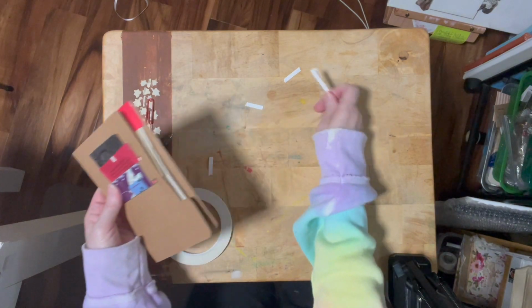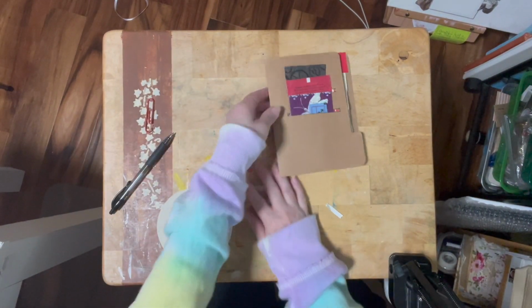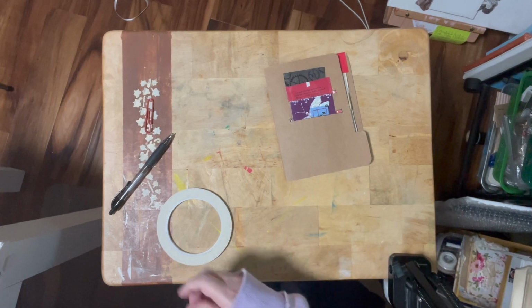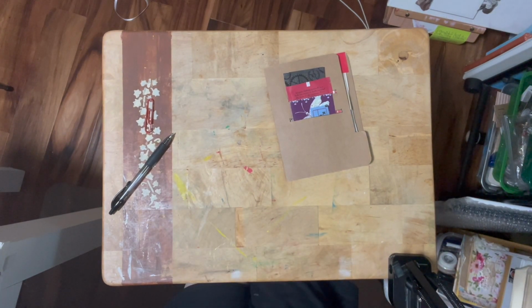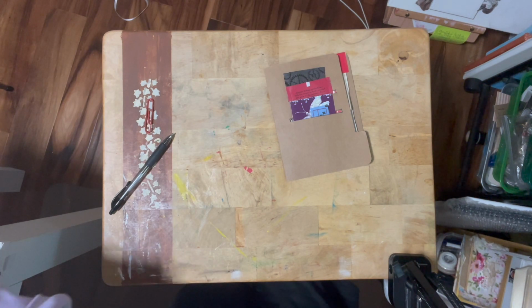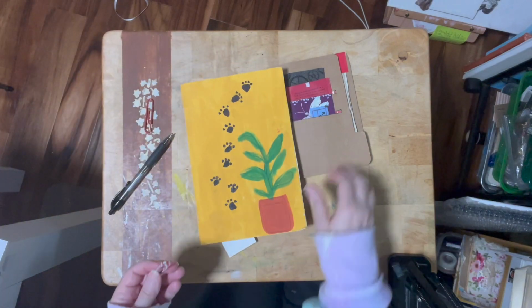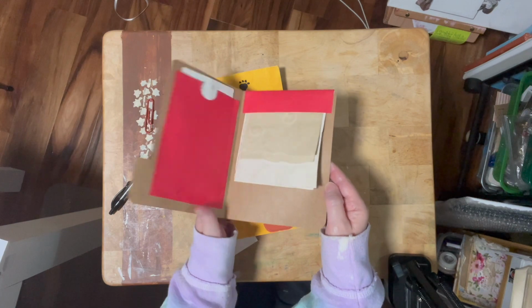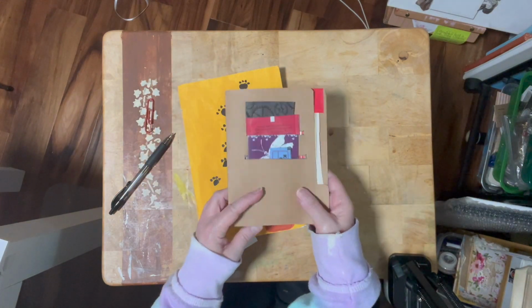And then to put it in our journal, there's a couple of things you could do. Everything's nice and tight in here. Nothing's gonna fall out. It's all very secure.